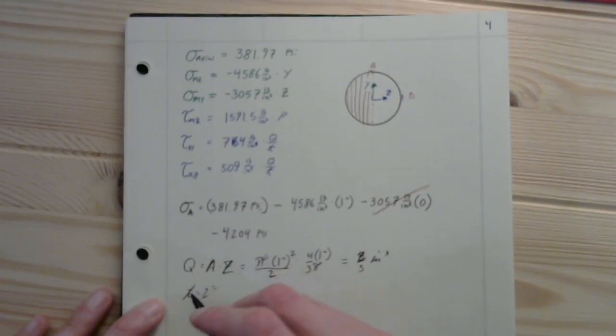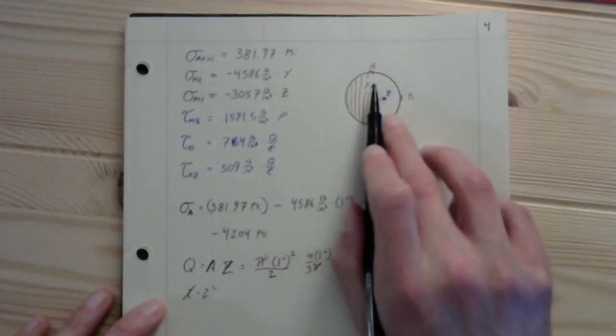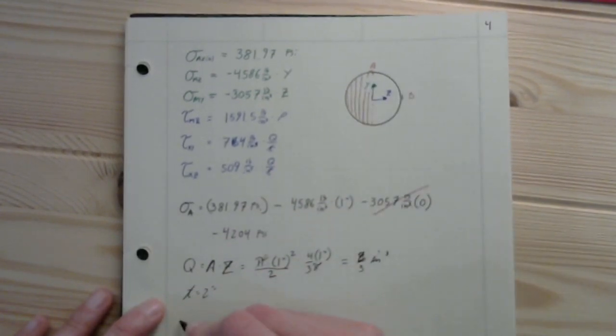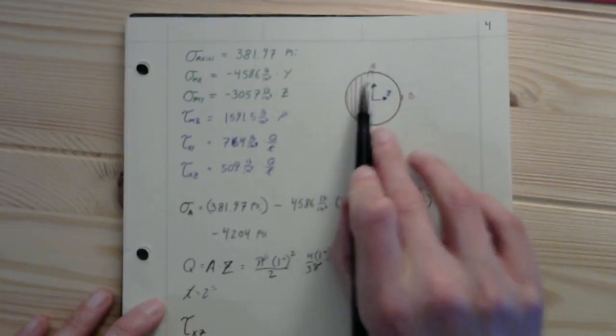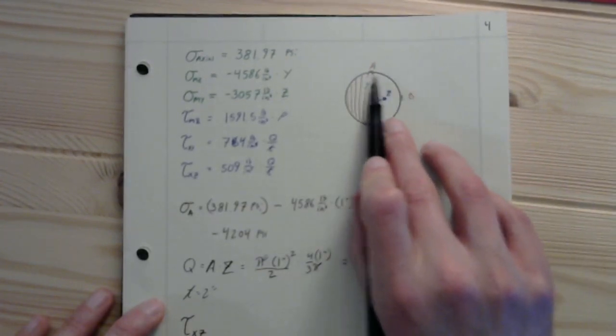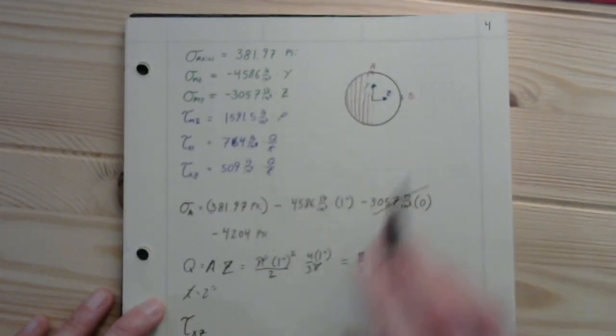So when we examine the shear stress at A, it's going to be XZ, because it's going to be orthogonal to this X direction, and also along this Z direction.